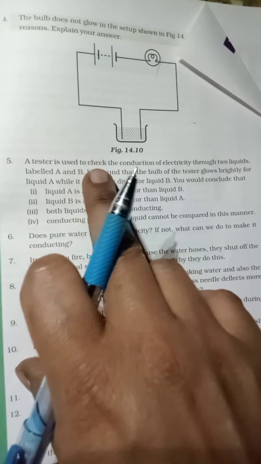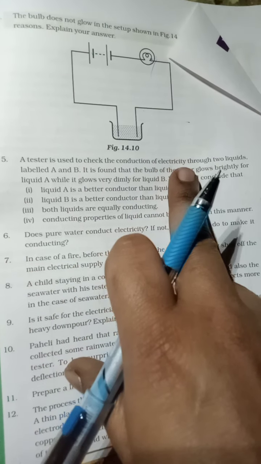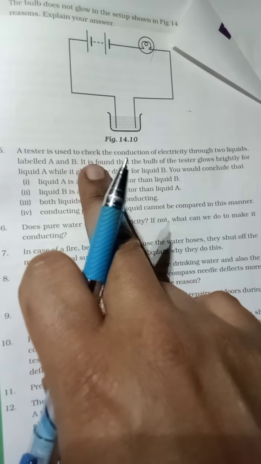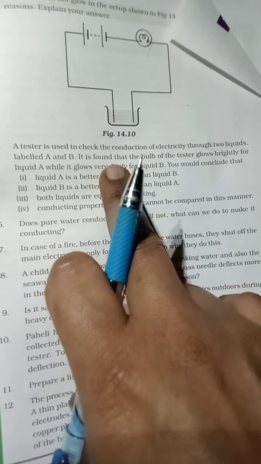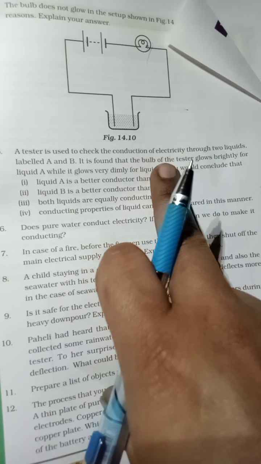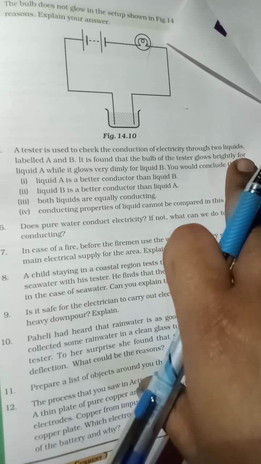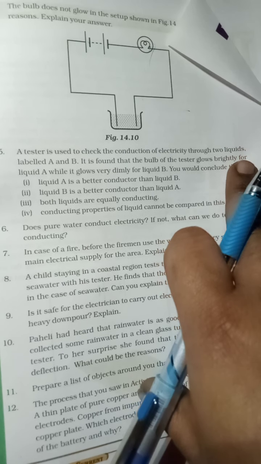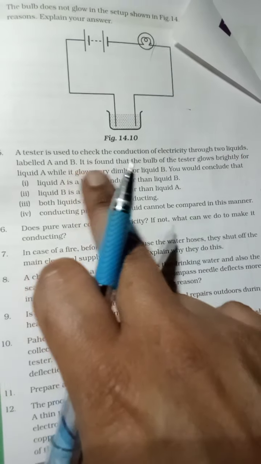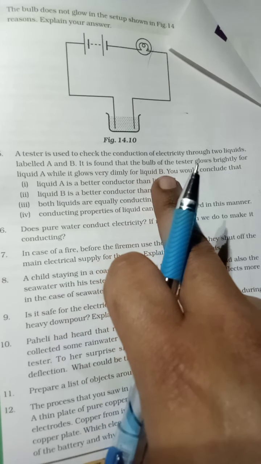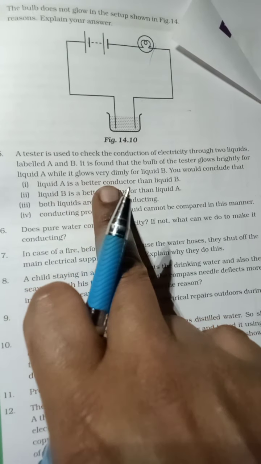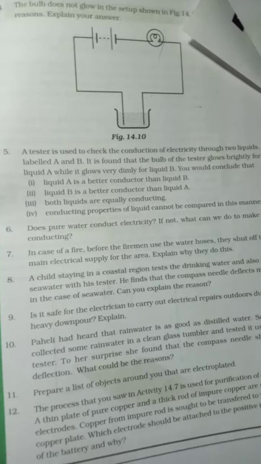Next question we will discuss. A tester is used to check the conduction of electricity through two liquids labeled A and B. Here they are labeled A and B. It is found that the bulb of the tester glows brightly for liquid A, while it glows very dim for liquid B. You would conclude that liquid A is a better conductor than liquid B.